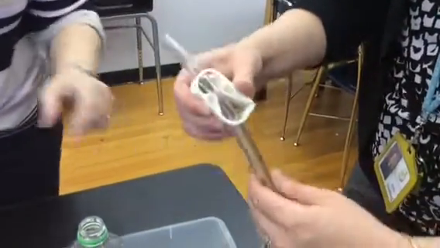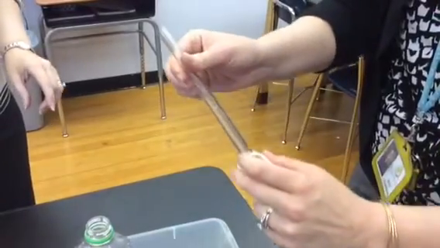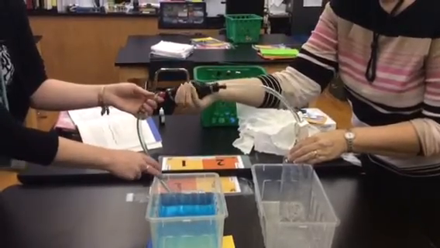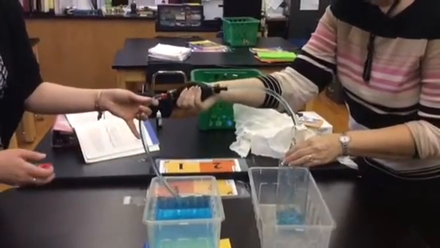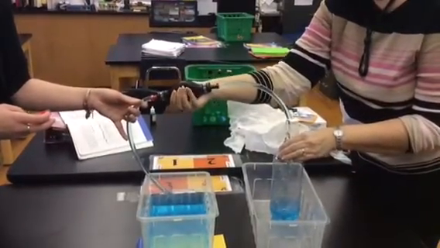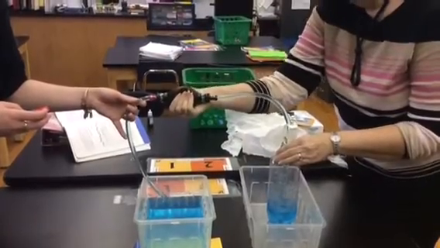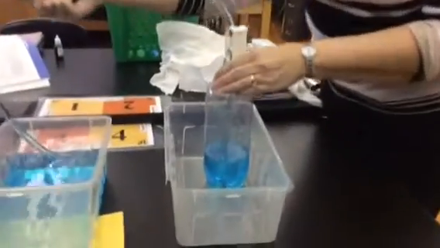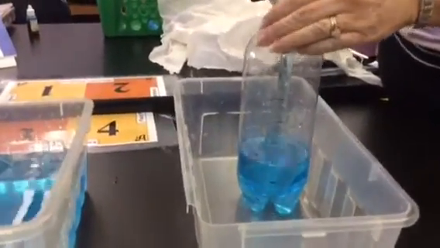It's gonna have to get higher, because that has to go in the bottle. Trial 1. Ready? Go. Stop. Can you lift the bottle a little bit? Please record your results for Trial 1 in the data table.